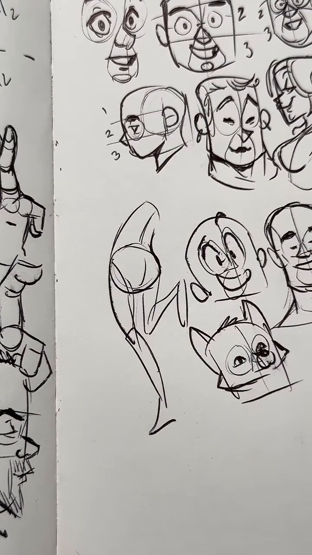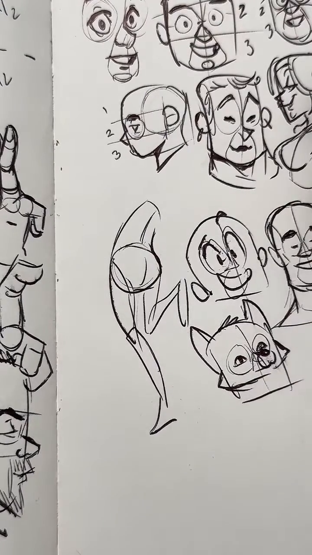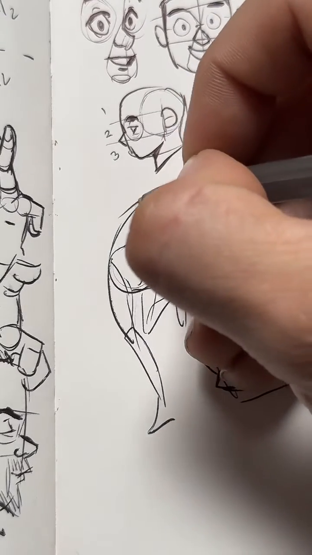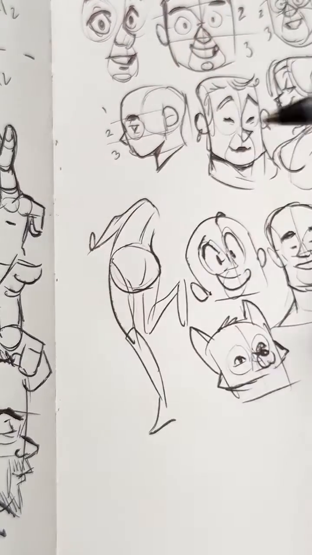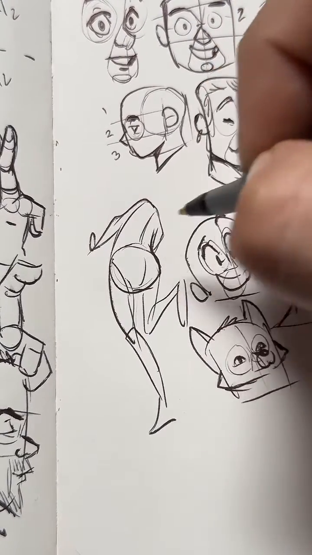Okay, but what if I want to draw something but not have a million lines through it? Well, you do it with pencil, and then you just erase the pencil lines. That's all you do. I should not be explaining that.